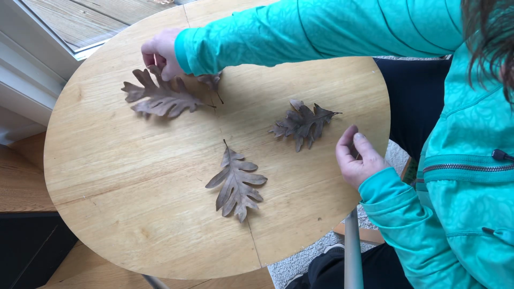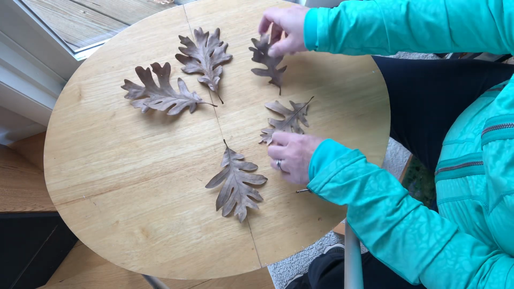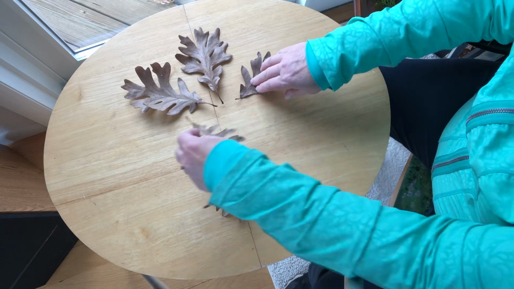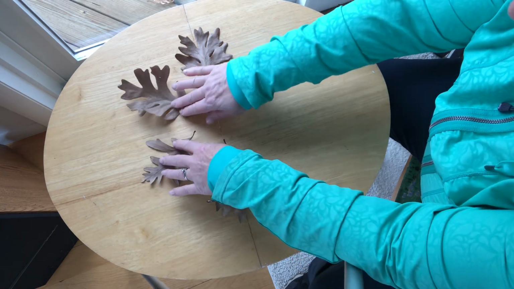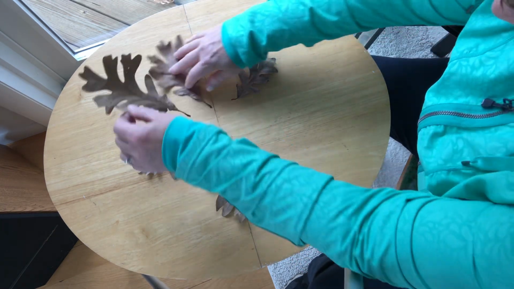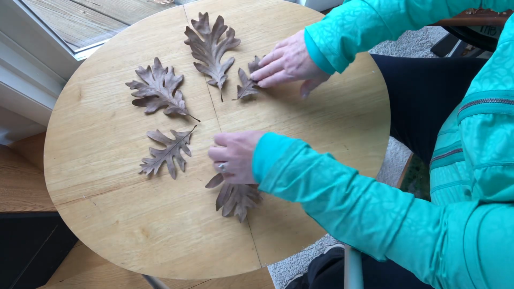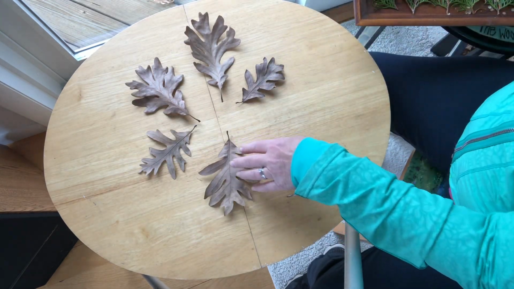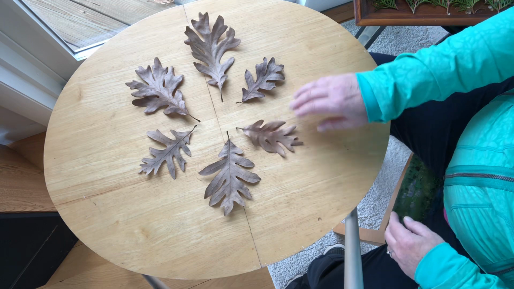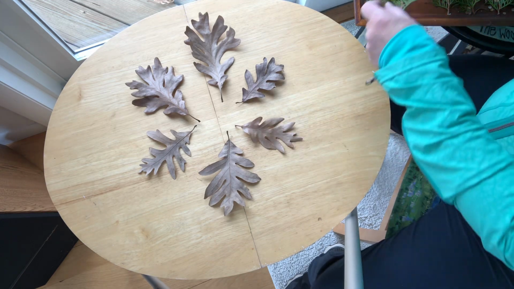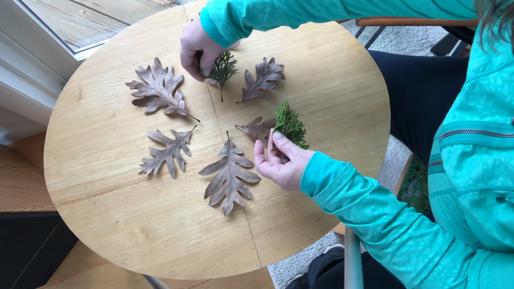So we're working with 6. We want to create symmetry and balance as much as possible. So I've got, let's put the big one in the middle. 1, 2, 3, 4, 5, 6. Oh, that works out. Okay, then I've got some green things.